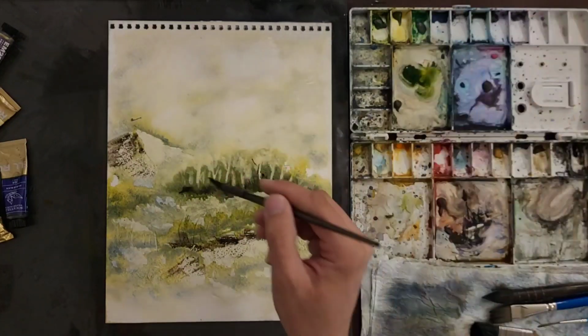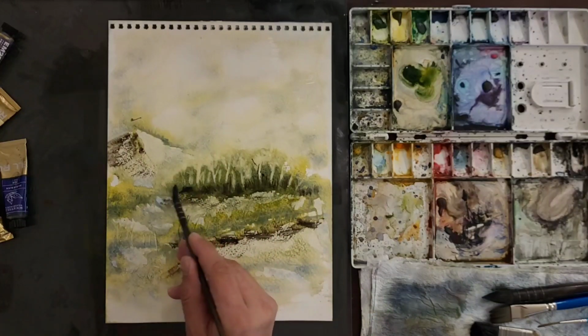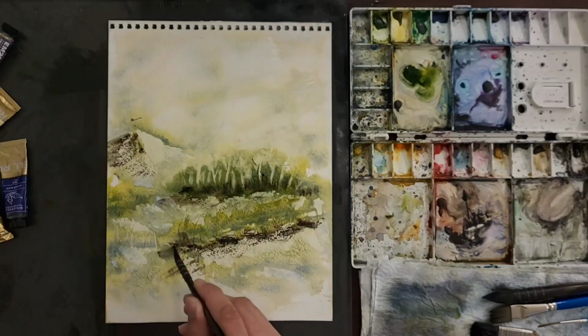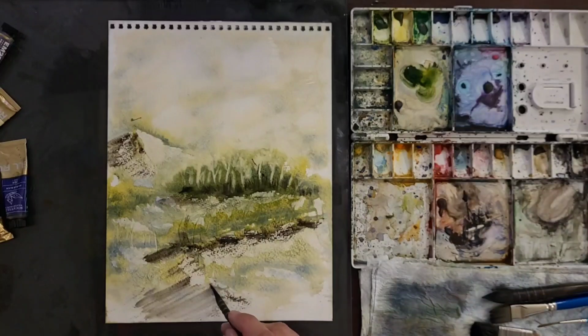Now the light comes from here, so obviously our trees are going to be throwing shadow here. The grass's throwing shadow is going to be here. And the rocks' shadow is going to be here where the edge is. And we're going to make a nice sharp edge right here on the top of that rock.